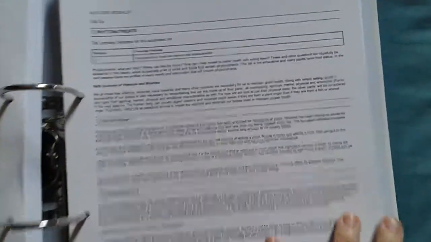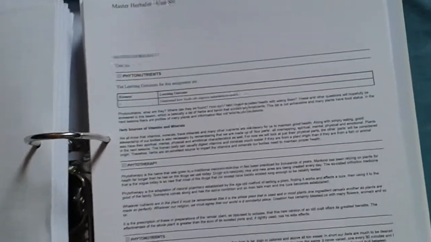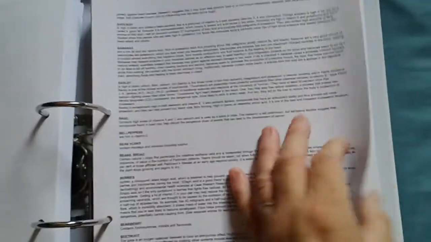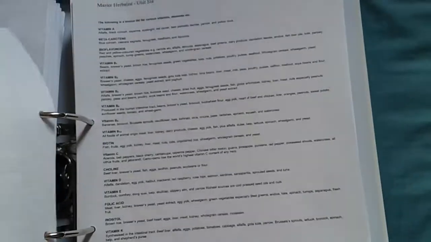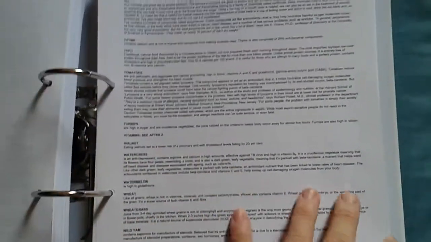Now we're on to lesson 6, which is basically understanding how foods can improve and maintain health. So we have all that, the phytomedicines, herbs, taste of herbs, nutrients and stuff, aloe vera, apples, apricots, in alphabetical order again, for that sort of thing. And that goes on for most of that one, I think. Yeah, it does. It has kiwi, mate tea, walnut, watercress, W's, B's, vitamins, zinc, and then all the vitamins down there.